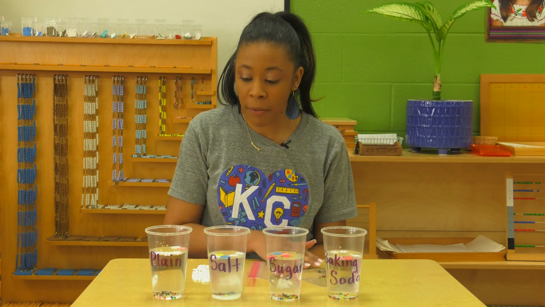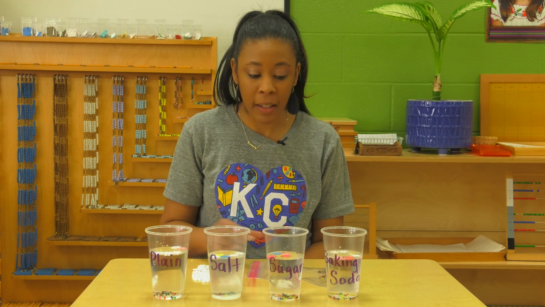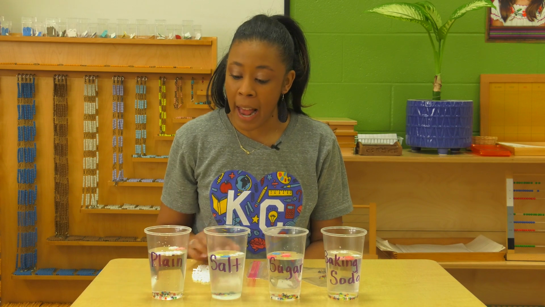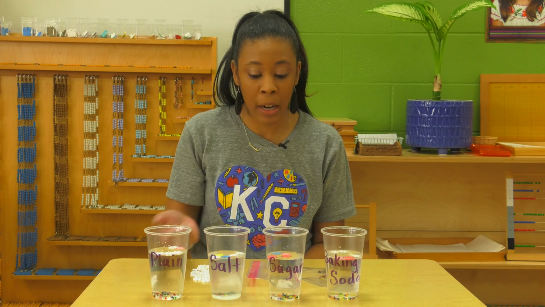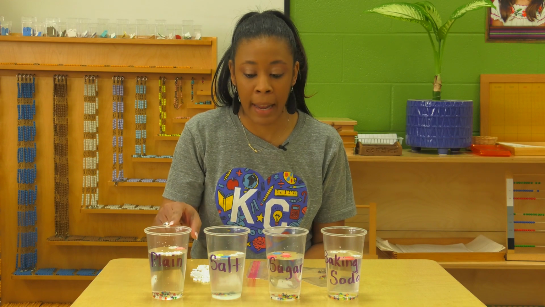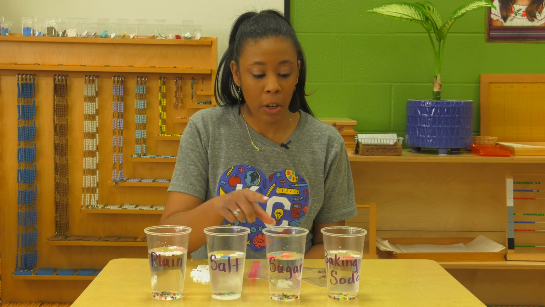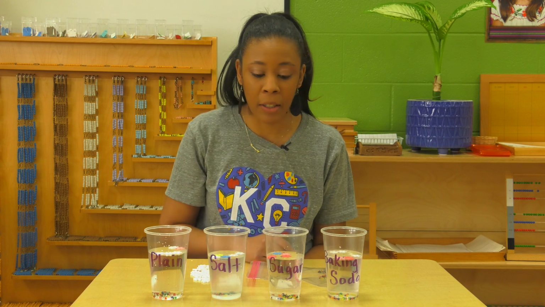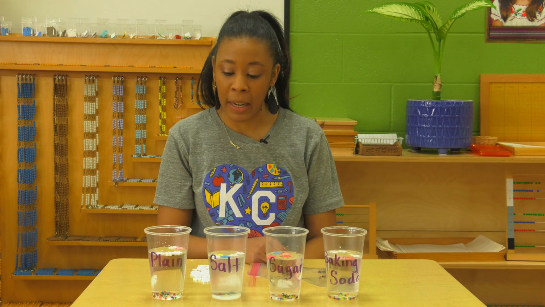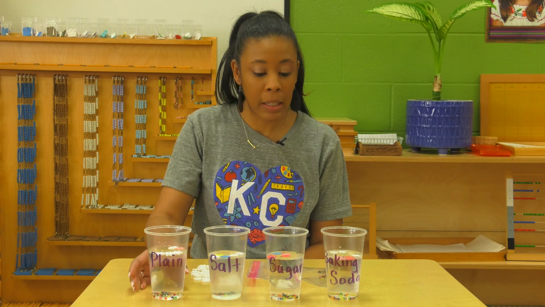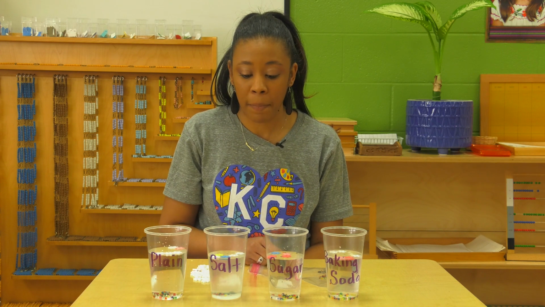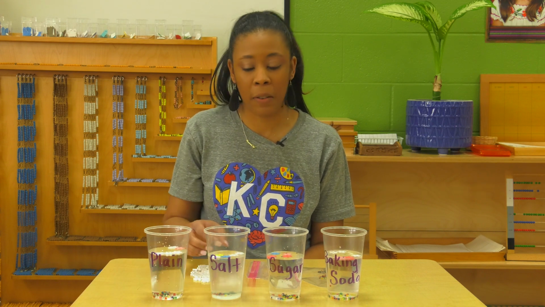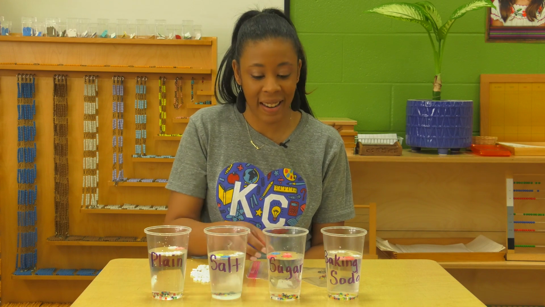Did you use two different objects? It looks like the hashtag Legos are floating across the board in the plain, salt, sugar, and baking soda. The color beads chose to sink. In the plain water, they sank to the bottom. In the salt water, most of them sank and one floated.